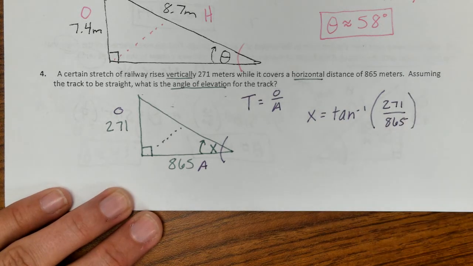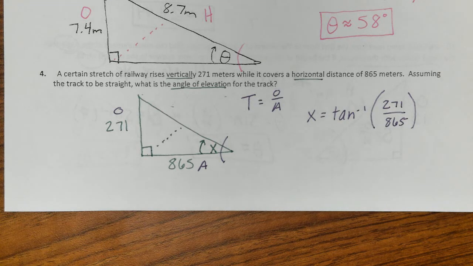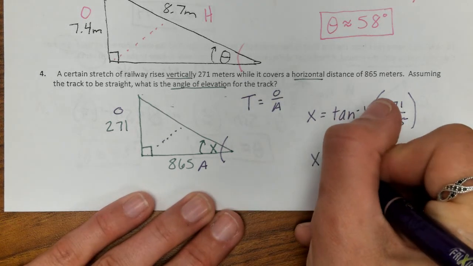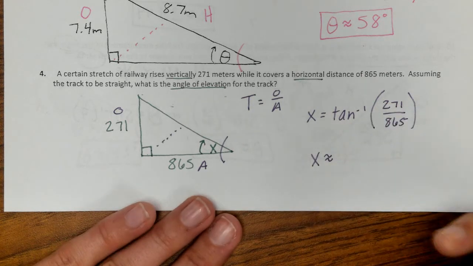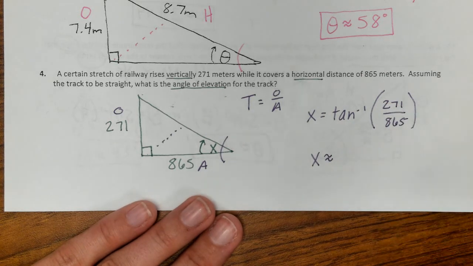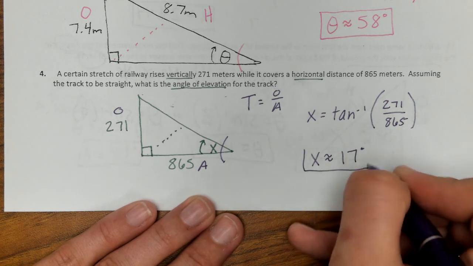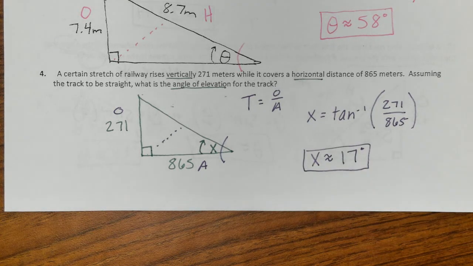Quickly pause it. You've got to finish writing down and solve that in your calculator on your own. So we have that practice. And we're just going to round this to the nearest whole number, nearest degree. We should get approximately, and you should have gotten approximately 17 degrees. The end.